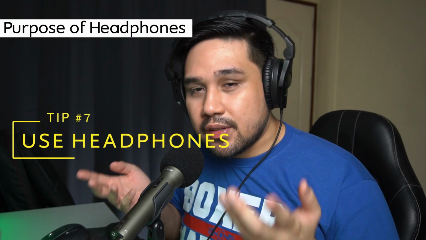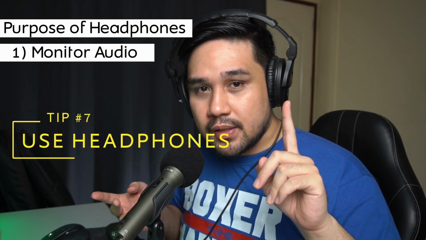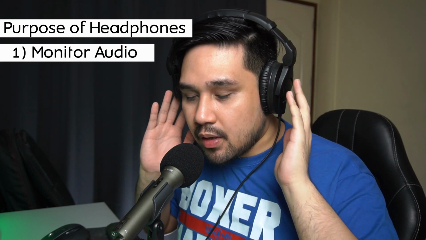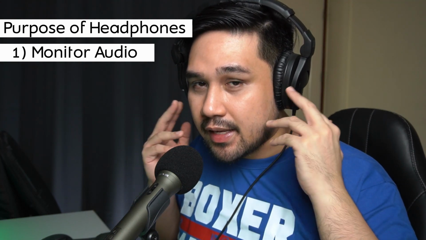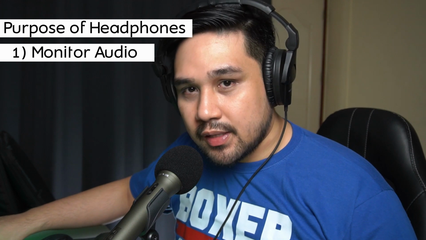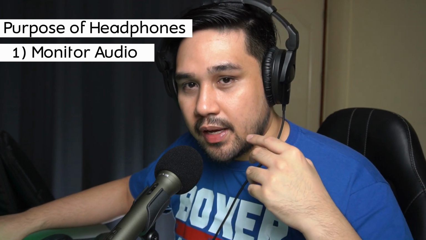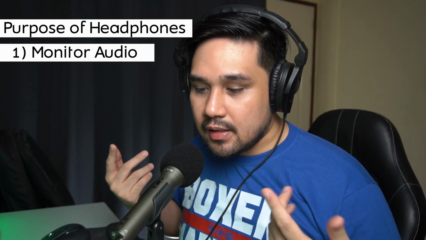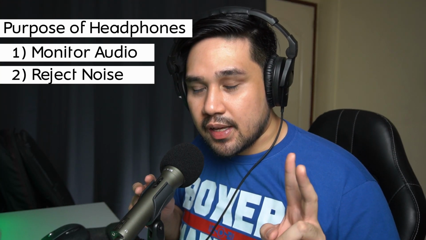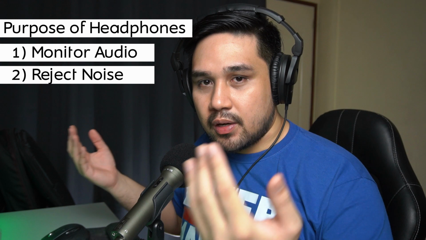Tip number 7 is to use headphones. Now this serves two purposes. First one is so that you can monitor your audio while you're recording. So as I'm speaking right now, I have my monitor set to on my interface so I can hear myself speaking. And the second purpose for this is to reject unwanted noise.